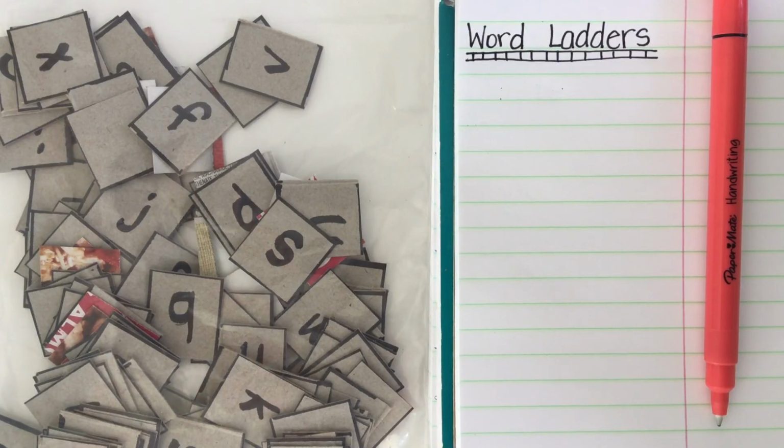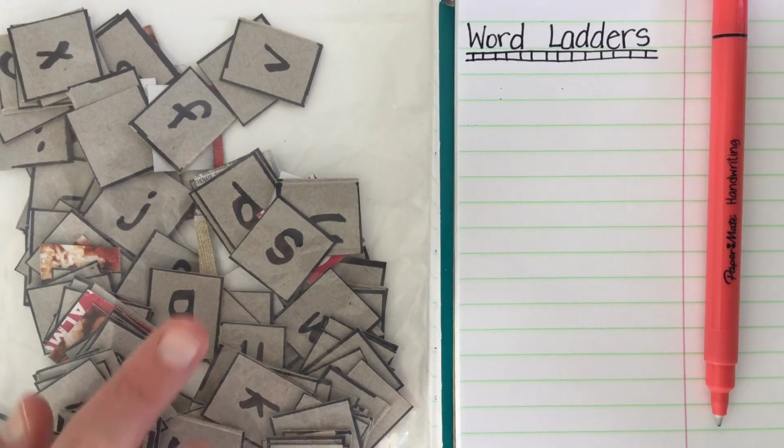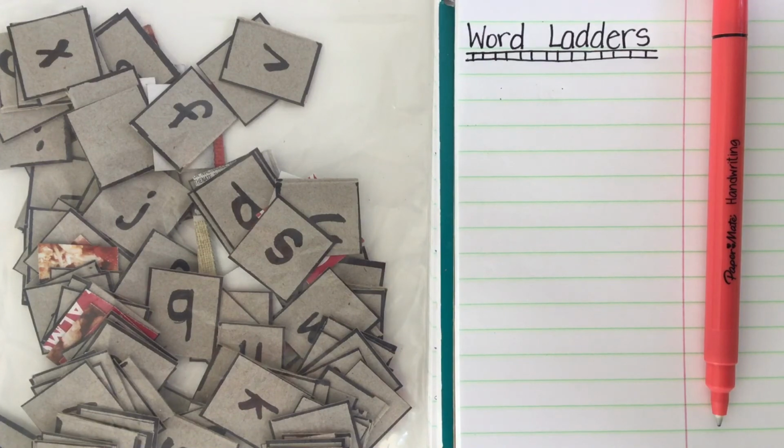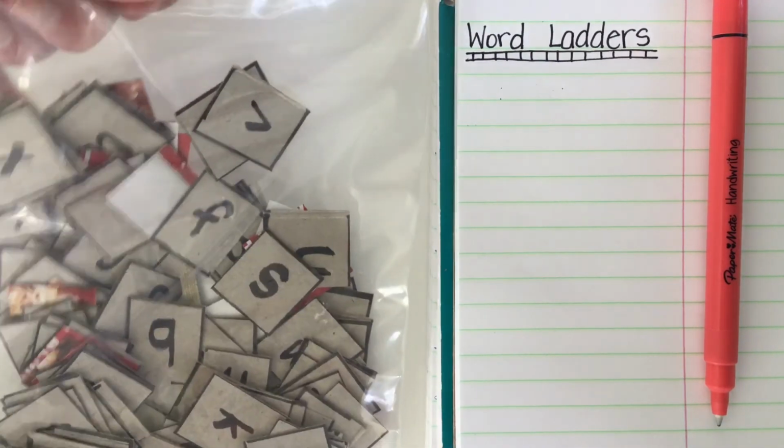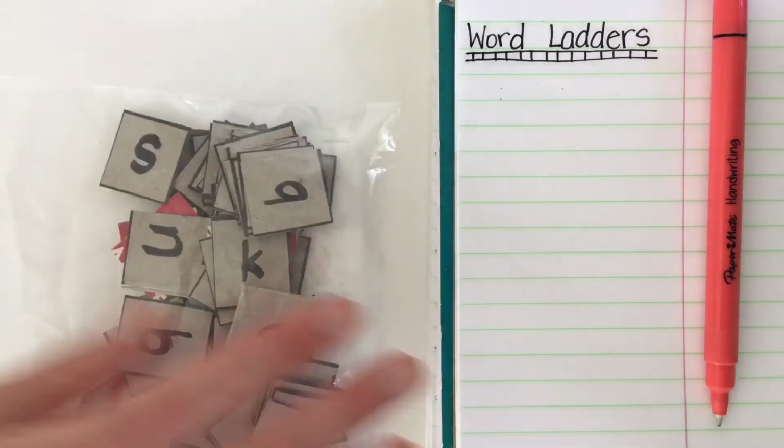Hi friends, it's Miss Cormier, and today I'm going to teach you about a new game that you can play using the letter tiles that we made with a cereal box the other day. So what you're going to need for this game is your letter tiles. I just have mine in a plastic baggie so that they don't get lost or separated. Okay, so you're going to need those.